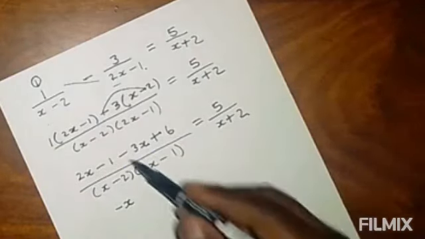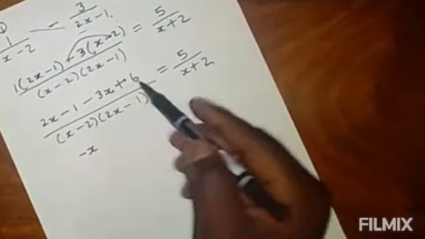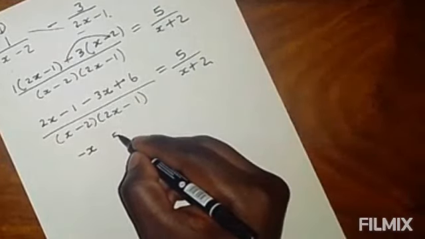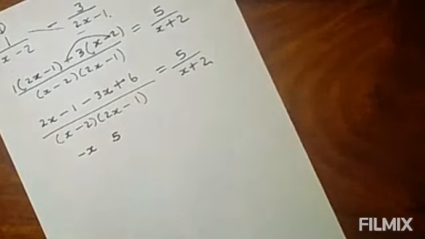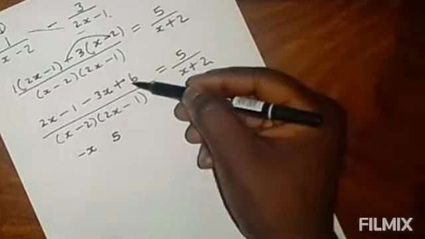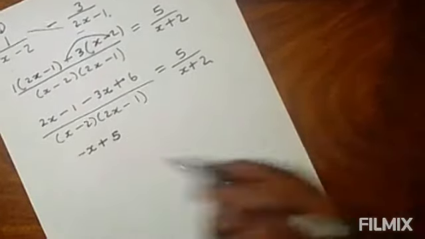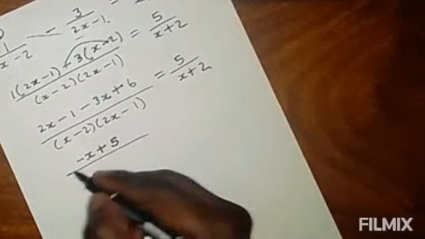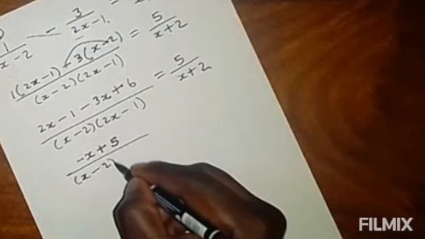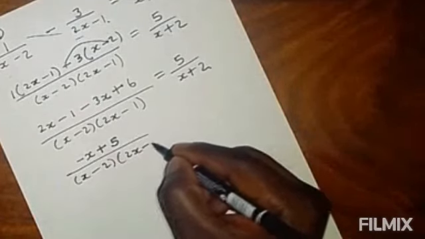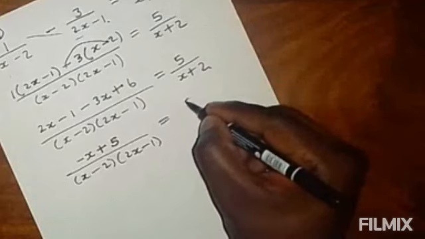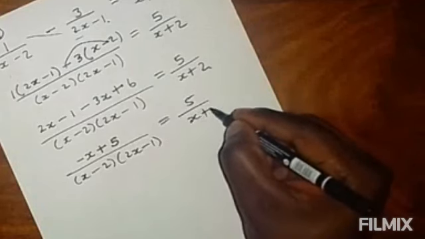The first thing to do is to identify the difference between 1 and 6, and the difference between 1 and 6 is 5. So you have to take the sign of the bigger number. 6 is the bigger number attached to a positive sign. So I'm going to write plus 5. Right. Then I'm going to rewrite the LCM as it is. It's equals to 5 over x plus 2.